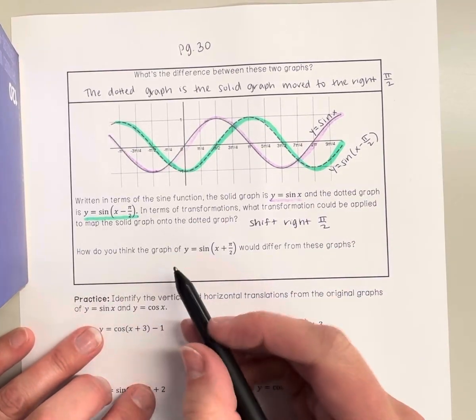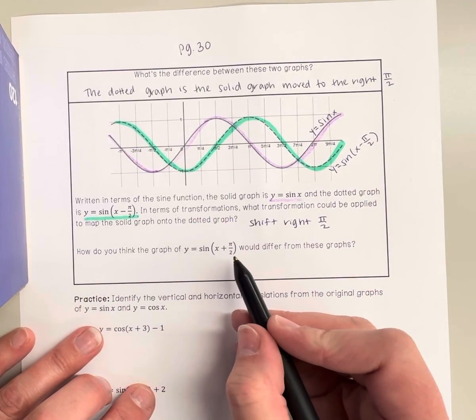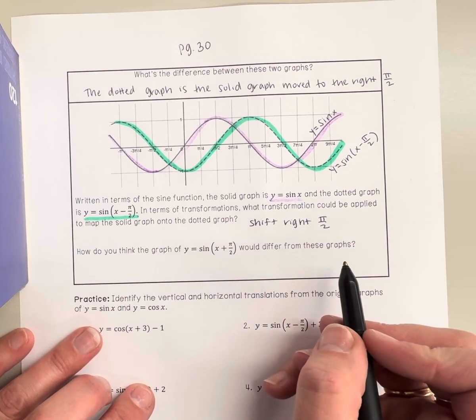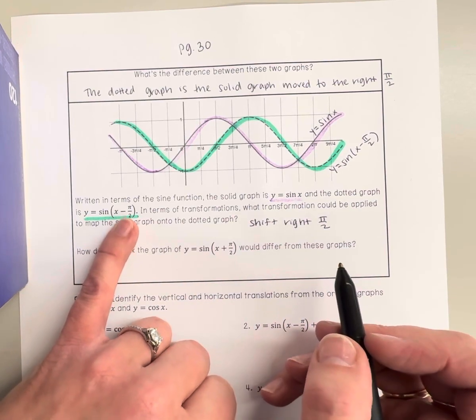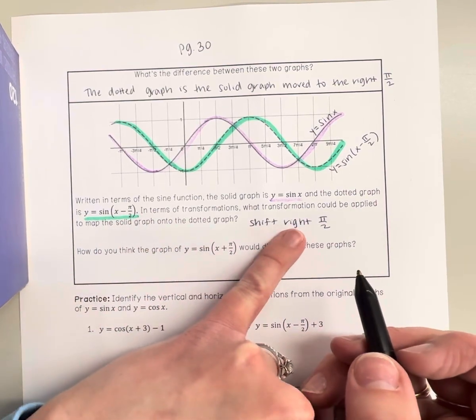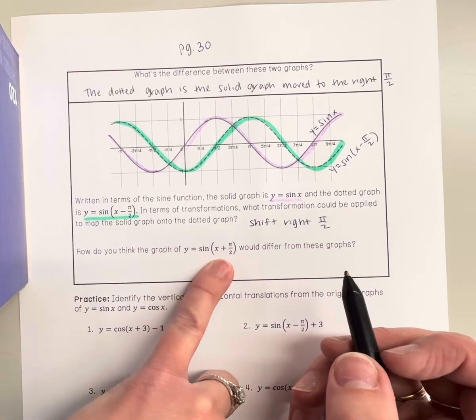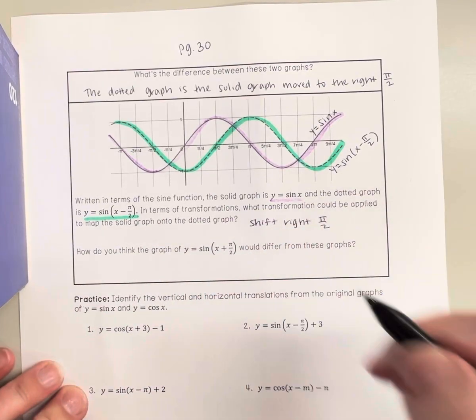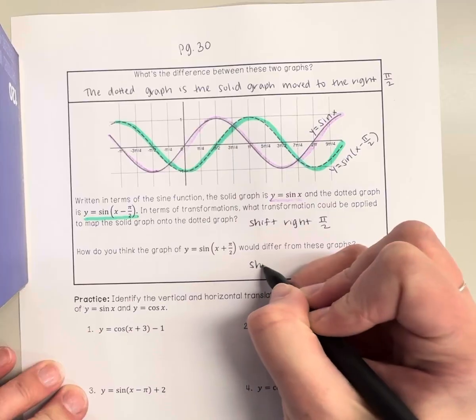How do you think the graph of sine of x plus pi over 2 would differ from these graphs? So if it's a minus, we're moving to the right. So if there's a plus with the x, then we're going to move to the left.